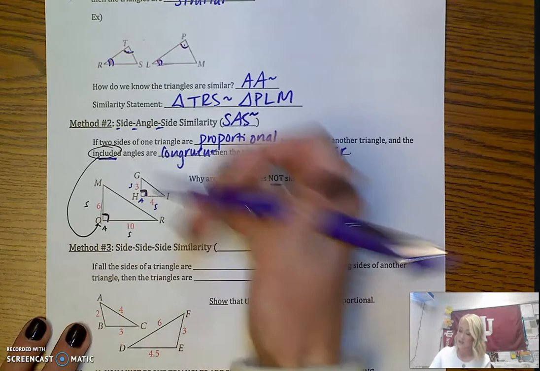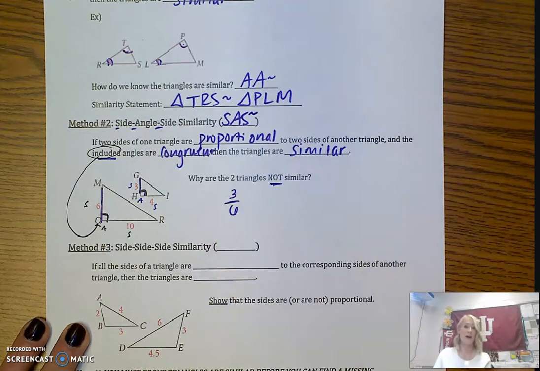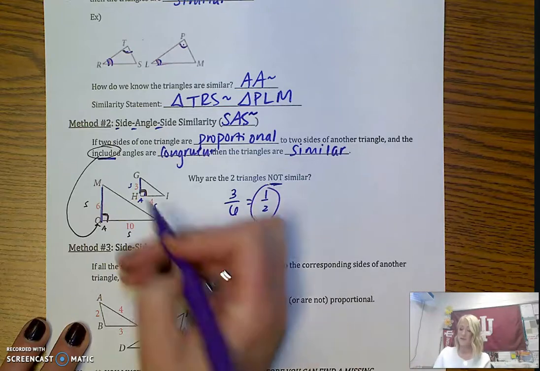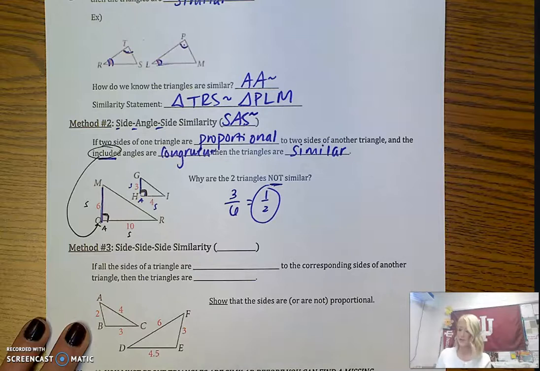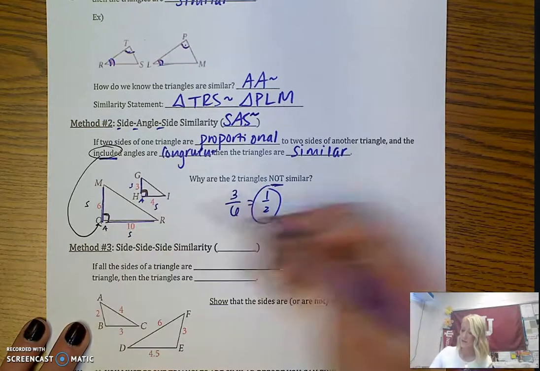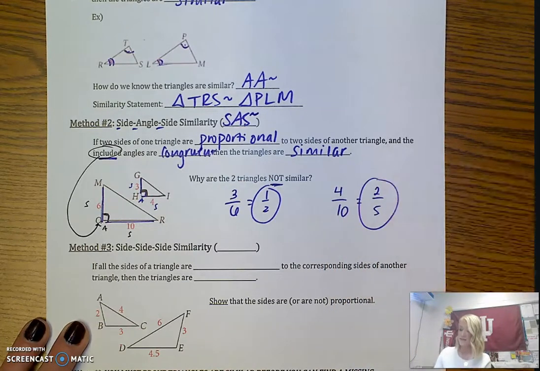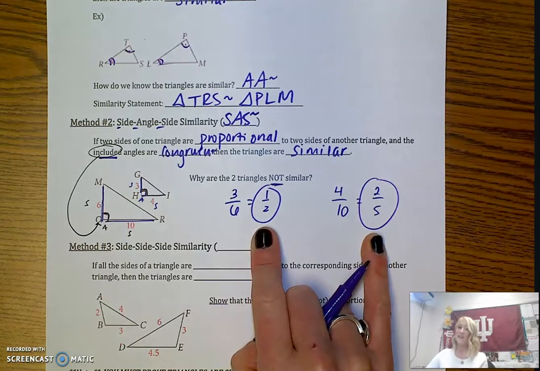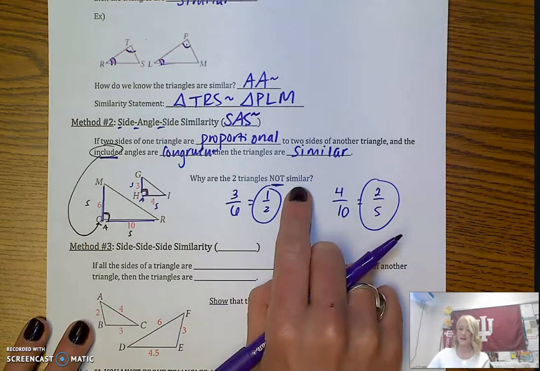So watch. 3 and 6. Those sides go together. I'm going to make a fraction out of it, and I'm going to reduce that fraction. So these sides are in the ratio 1 to 2 or 2 to 1. Doesn't matter which one you write on top. Be consistent. 4 and 10 go together. That reduces to be 2/5. Those are not the same ratio. Therefore, these side lengths are not proportional. So these triangles are not similar.